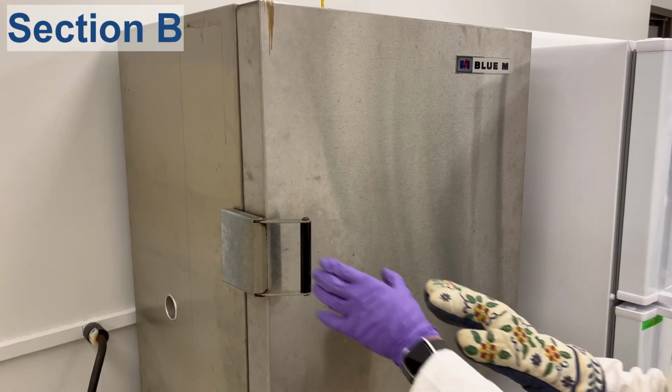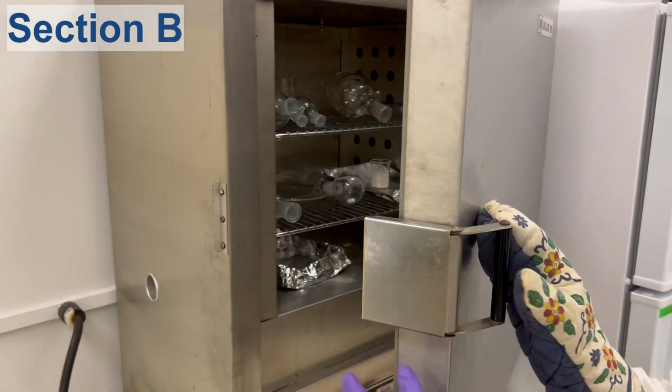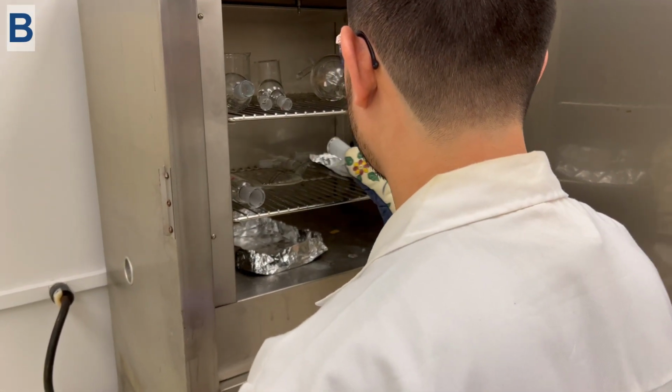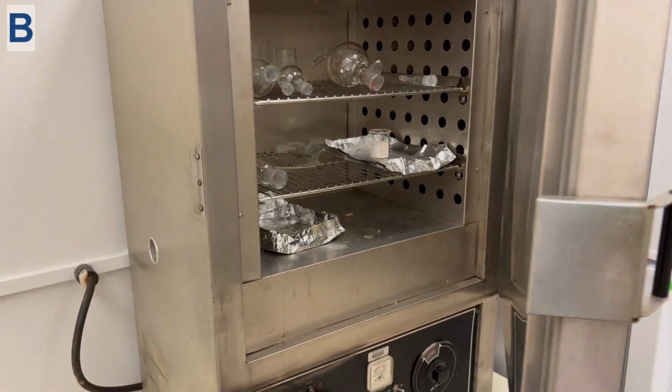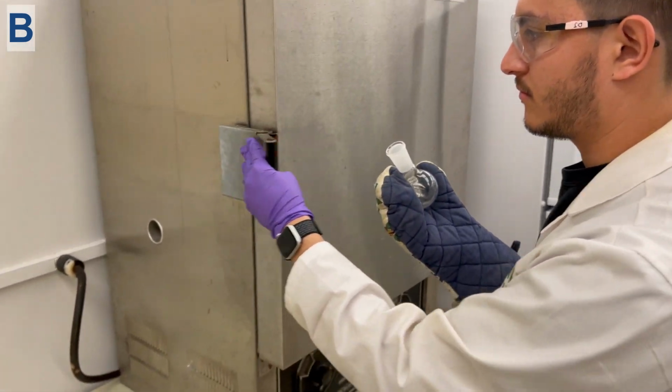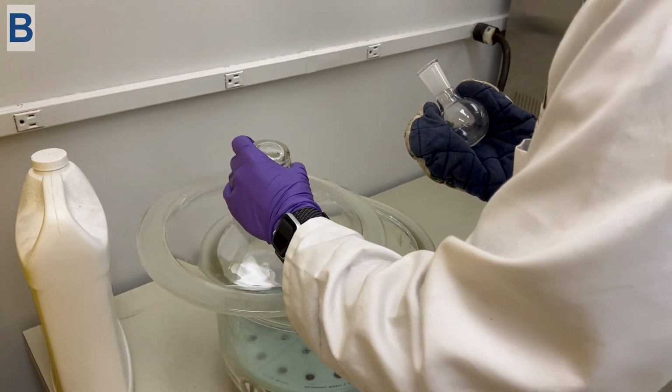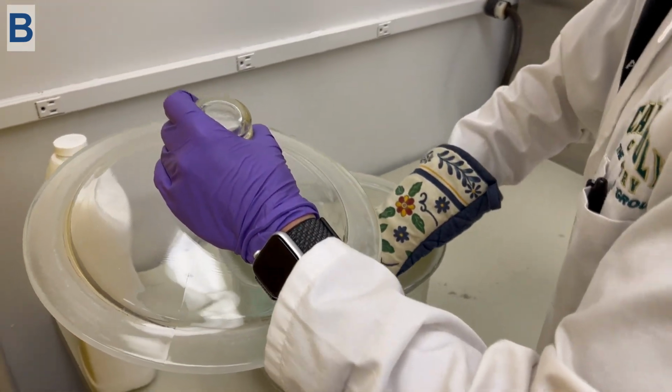While waiting for the ice bath to chill to -43 degrees Celsius, we can remove the round bottom flask and stir bar from the oven. And we will place it in a desiccator to cool to room temperature.